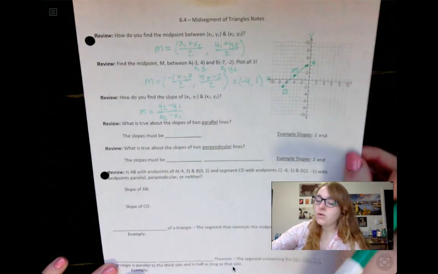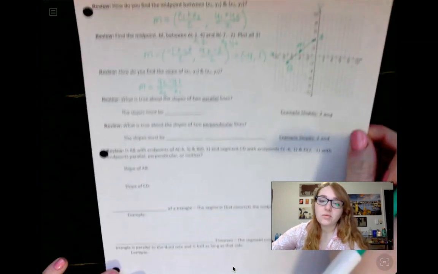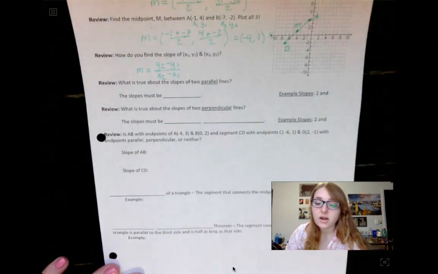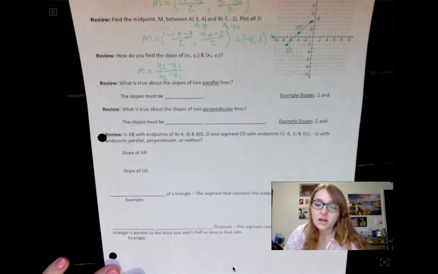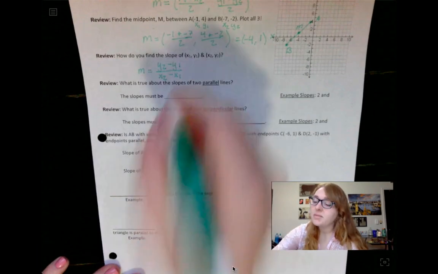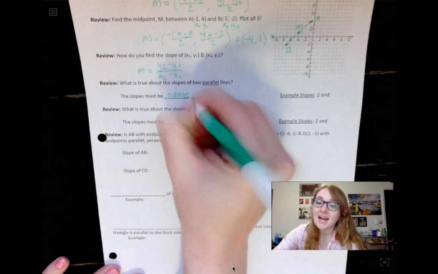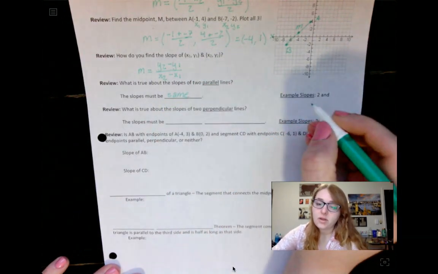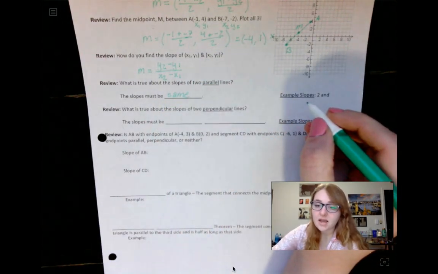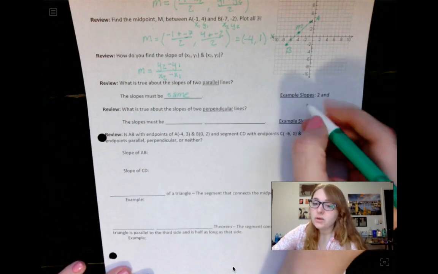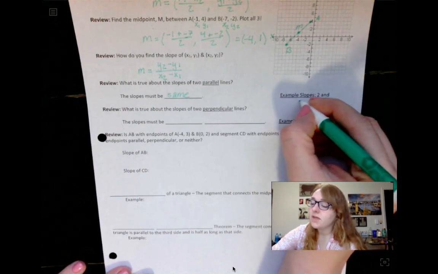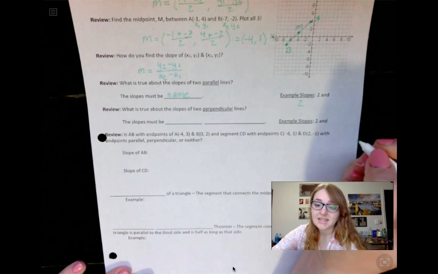Okay, so we know something about slope and the relationship of lines, whether they are parallel or perpendicular. If two lines are parallel, that means they are going to have the same slope. The slope is going to be identical. So example, if our first slope is 2, then a slope parallel for that would also be 2. They would be identical. They are the same.